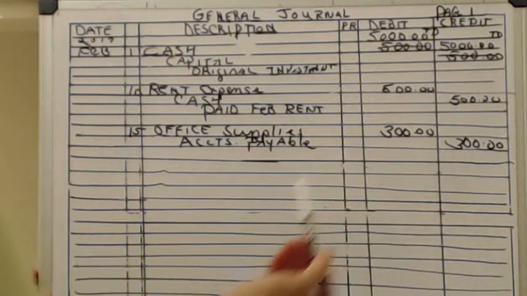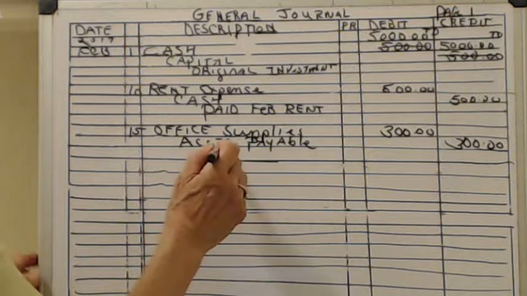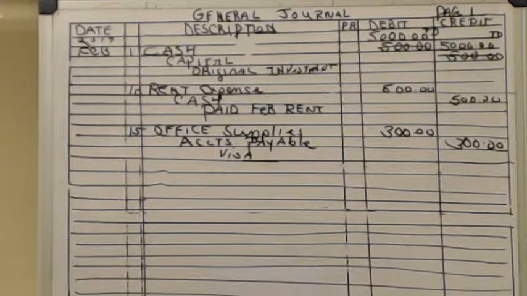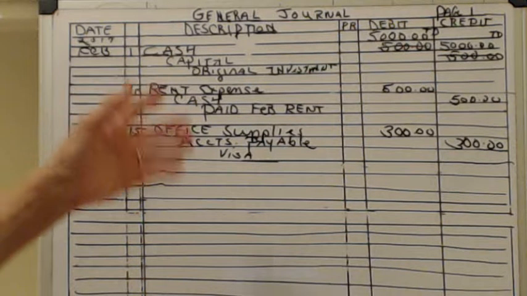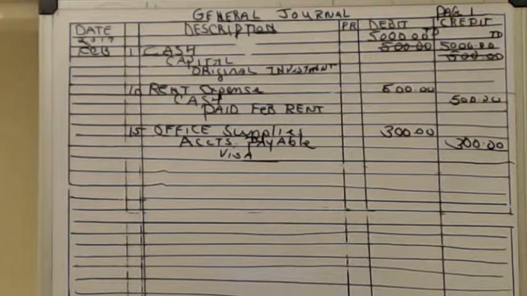Simply concede the debit and the credit. I'm simply going to say Visa. I charge it on my Visa card. It's telling you what you bought there, so I don't feel like you need to have anything else there. That's up to you. If you want to say where you bought the supplies or what they were, you can use as many lines as you want for the explanation.